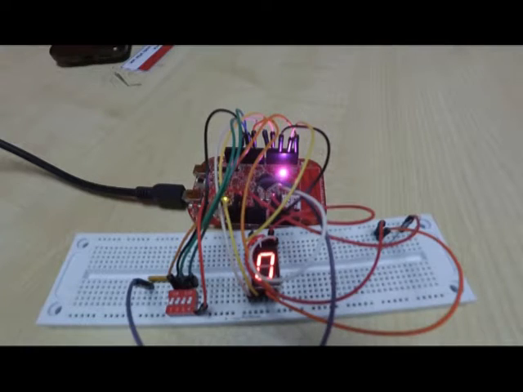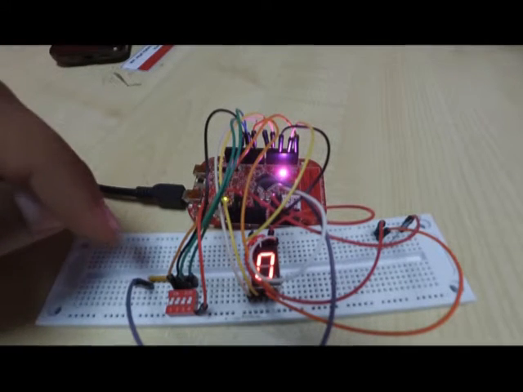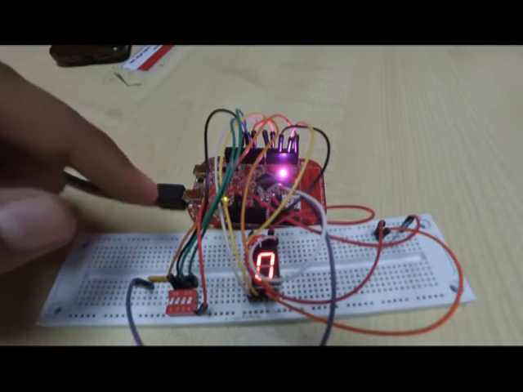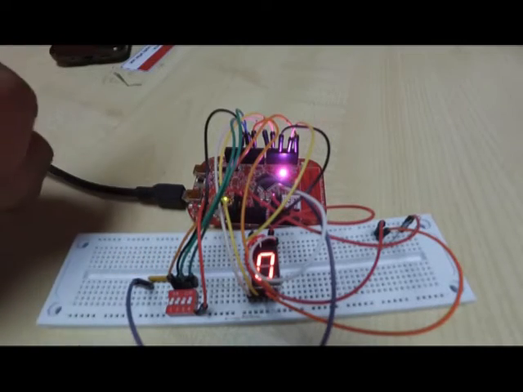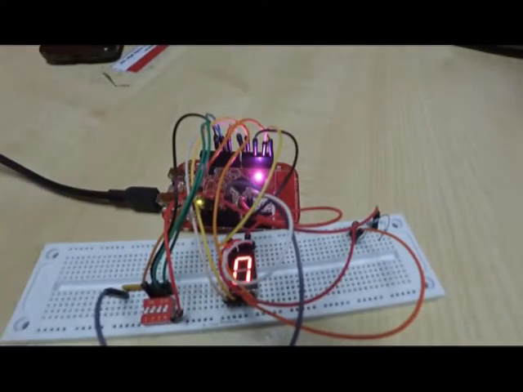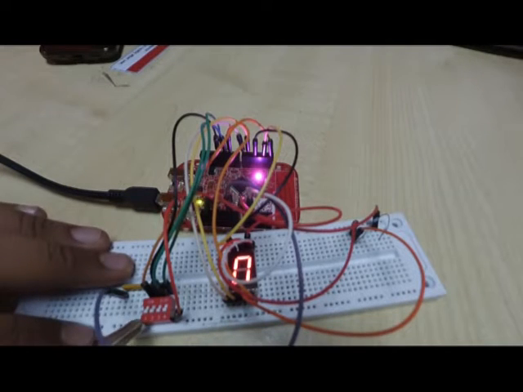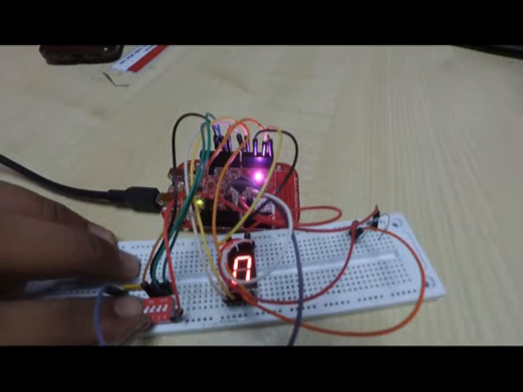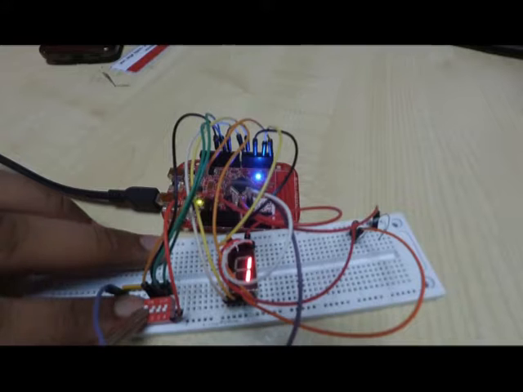Now I will demonstrate the digits according to this input. As you will see, I'll change the inputs for the switch, and accordingly the output on the 7 segment will change. We will be talking about the code later in the video. For 0, all these inputs are 0. In order to get a 1, the first bit is set to 1 and the rest are 0.